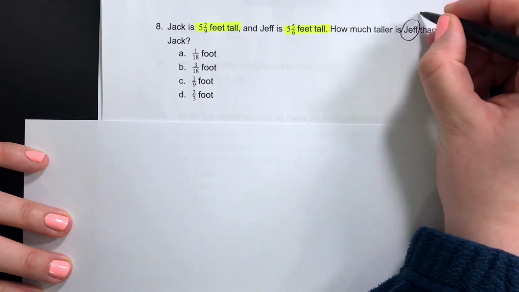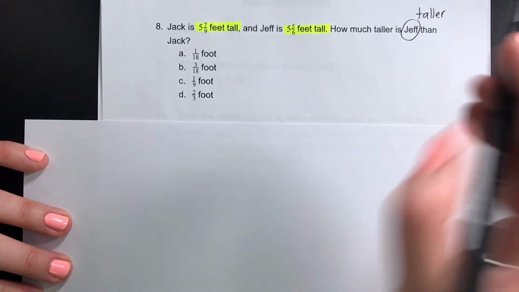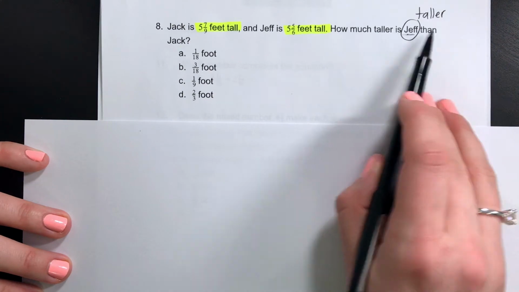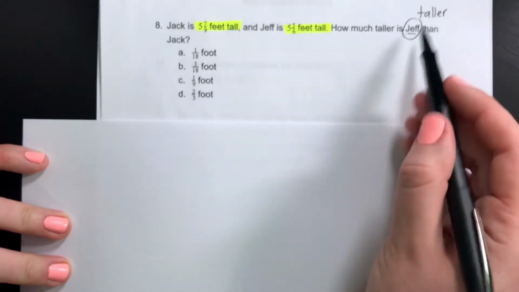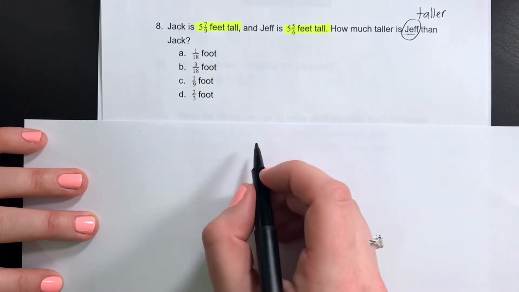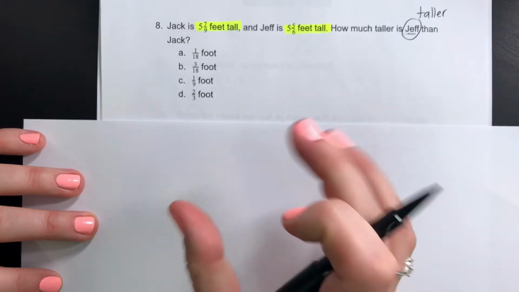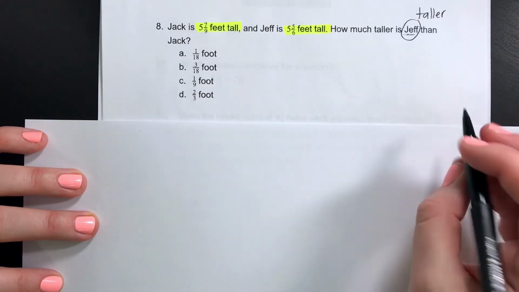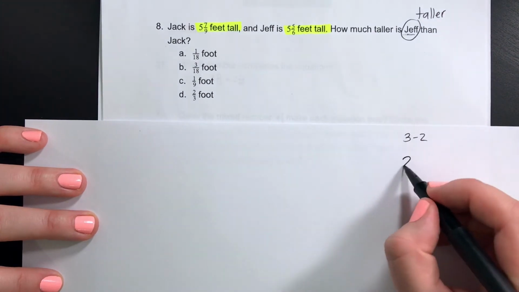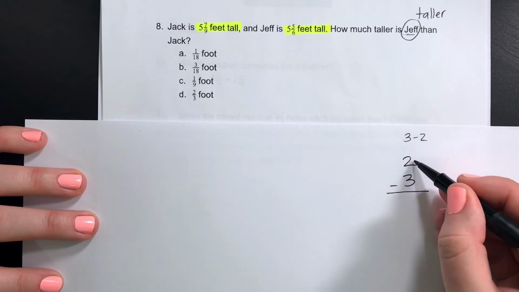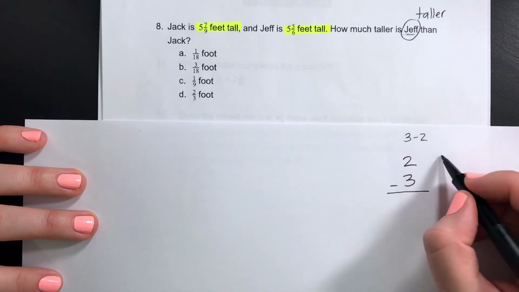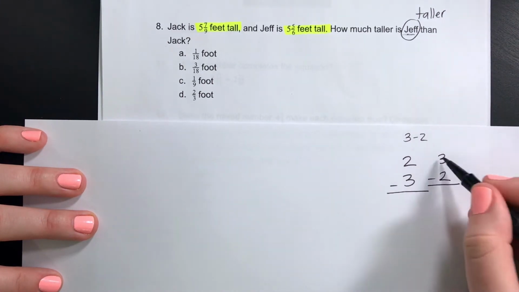So Jeff is obviously the taller person. Just think about the way they worded the question. How much taller is Jeff than Jack? So Jeff is taller, and we need to find the difference between these two, so we should put the larger or the taller person on first, because whenever we're subtracting, let's say we want to do 3 minus 2, we wouldn't set it up and put the smaller number on top, because then how can you do 2 minus 3? You can't. So you always want to make sure you put the larger number on top.